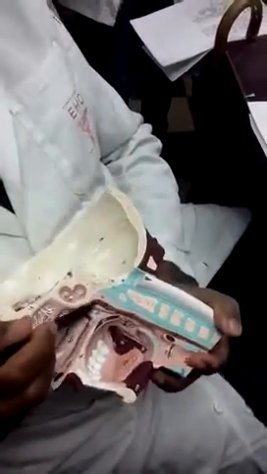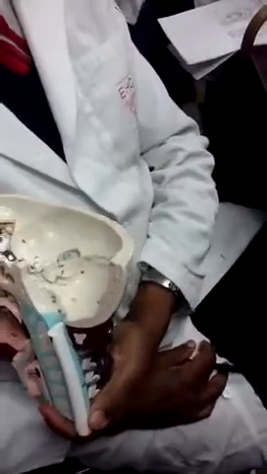In the nasal pharynx, there are two structures that you should know. Number one, you will have the pharyngeal tonsil on the back wall of the nasal pharynx. Pharyngeal tonsil is also called the adenoid, right here. Adenoid, A-D-E-N-O-I-D.